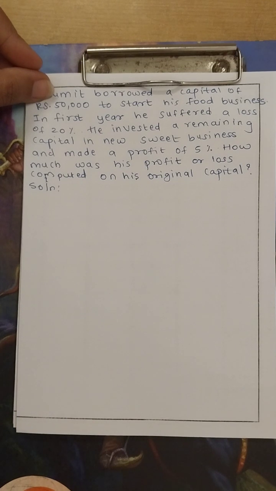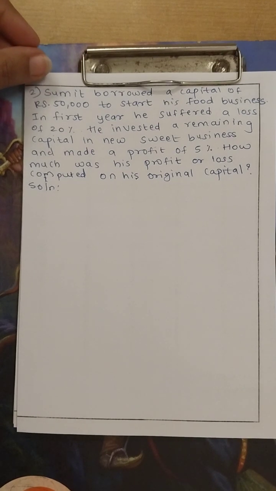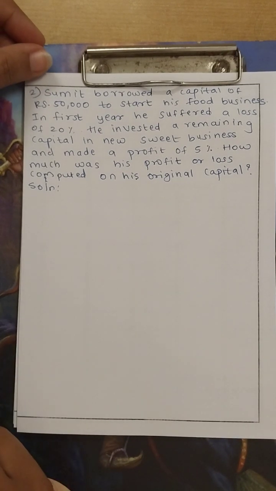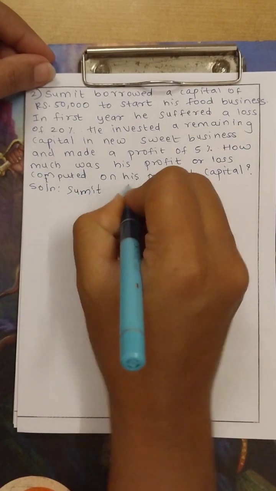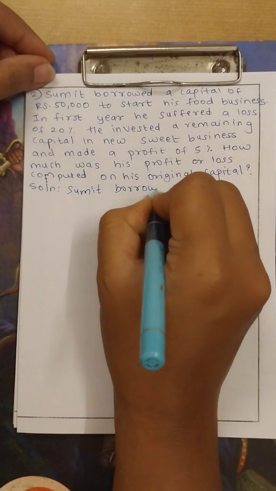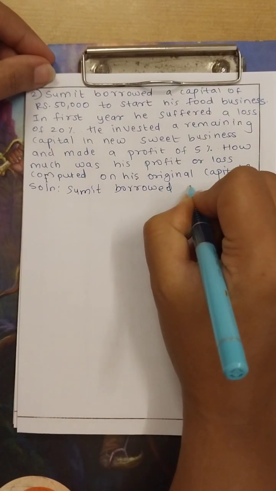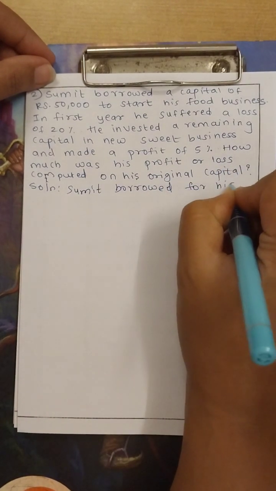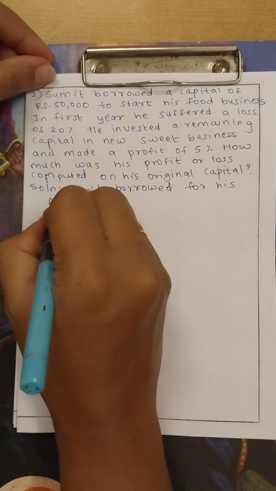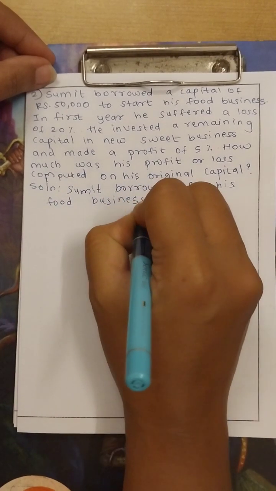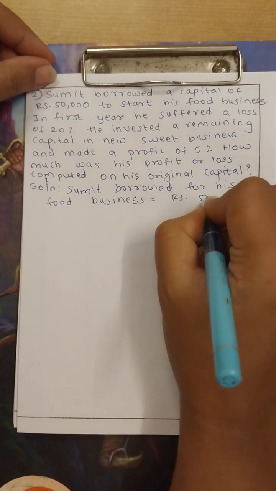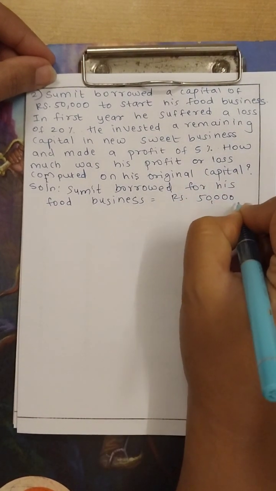Okay, we have to start with the given data. Then we have to find the loss on 50,000. Given data: Sumit borrowed for his food business is equal to rupees 50,000.